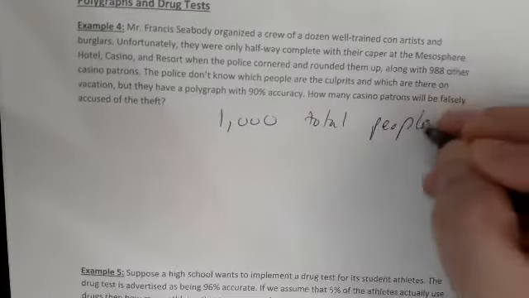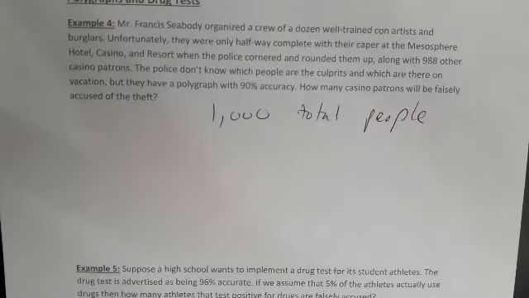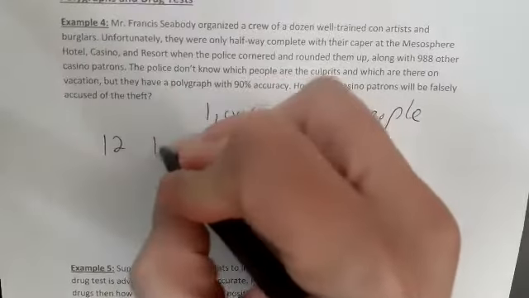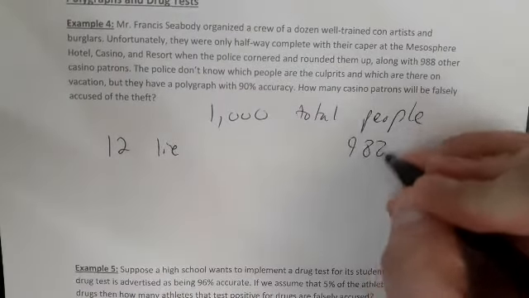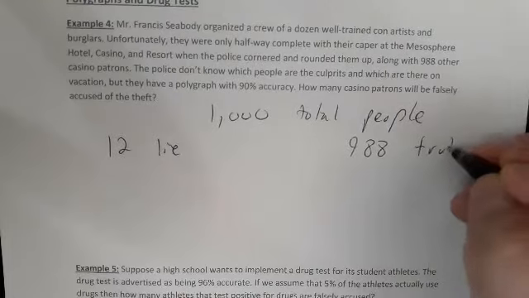And so this might be one of those questions that only kind of exist in a math class. It's got nice even numbers. And I'm doing that to kind of drive home a point. So there are 1,000 people. We know out of the 1,000 people, 12 are lying when they get interrogated, and 988 are telling the truth.